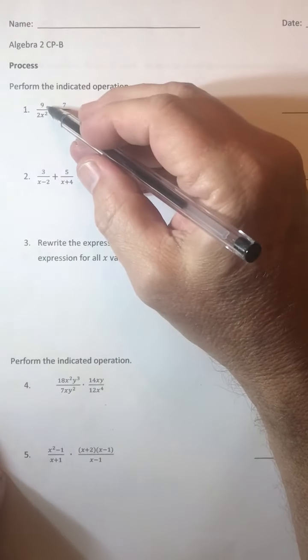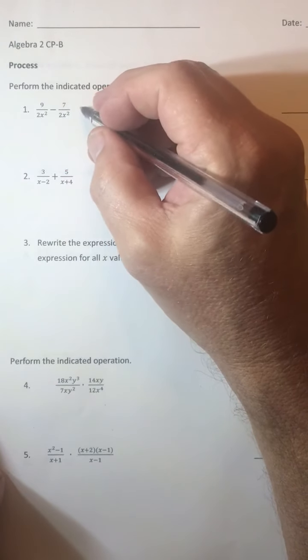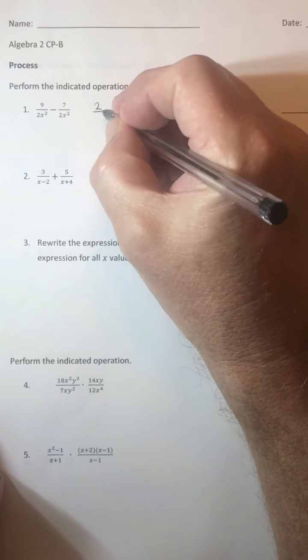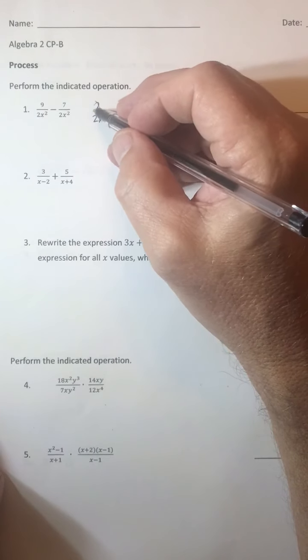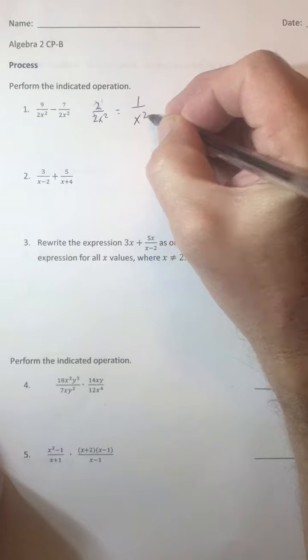Alright, number 1, we have 9 over 2x squared minus 7 over 2x squared. Since the bases are the same, we just subtract them. So my 9 minus 7 gives us 2 over 2x squared. And then the 2's cancel out. So you get your final answer of 1 over x squared.